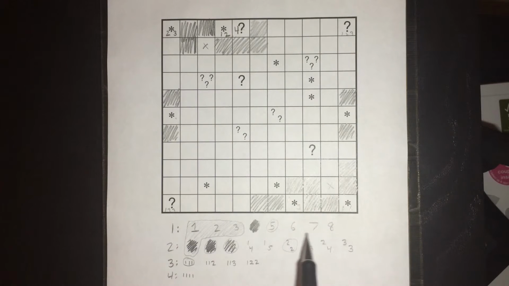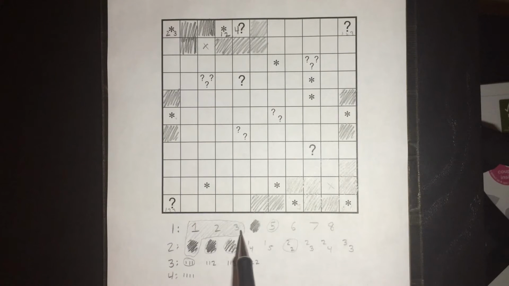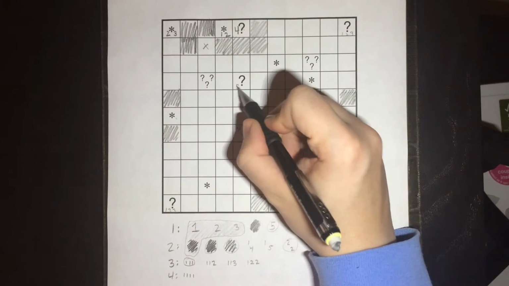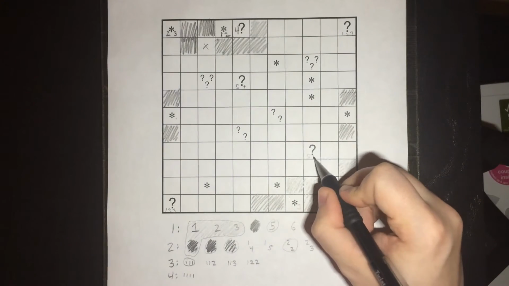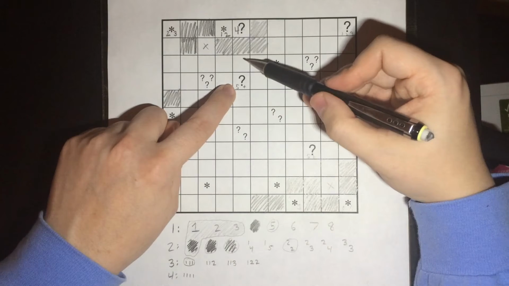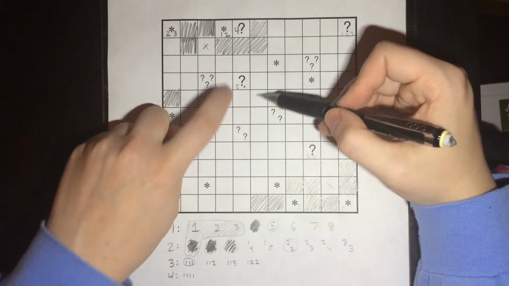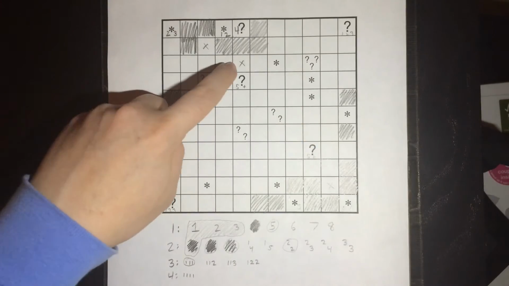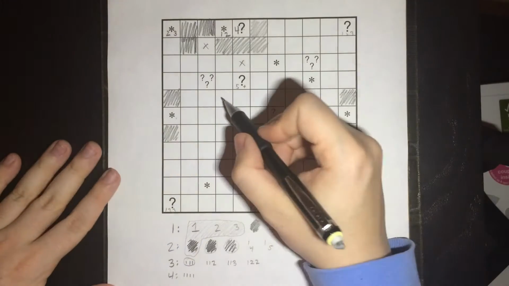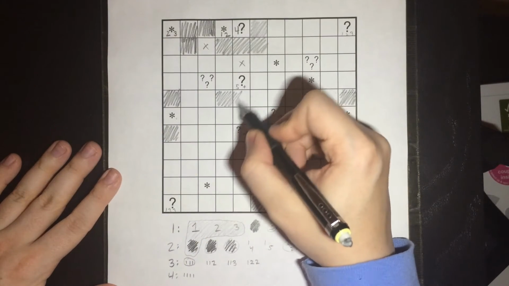Notice those can be a 5, 6, 7, or 8, but they can't be any smaller. So this is a 5 plus. This is a 5 plus. If it's a 5 plus, it can't use this cell. This cell would instantly cancel out. Once that's not used, a 5 plus must include these 3 shaded cells.